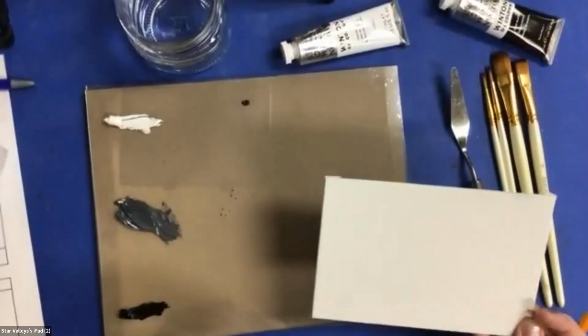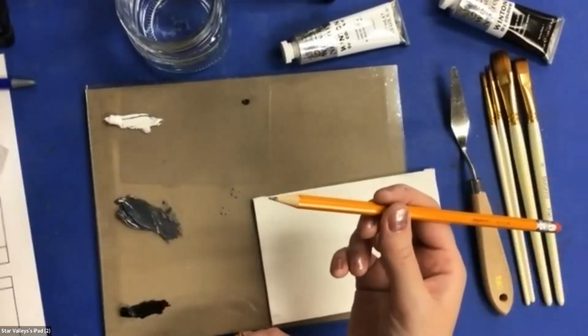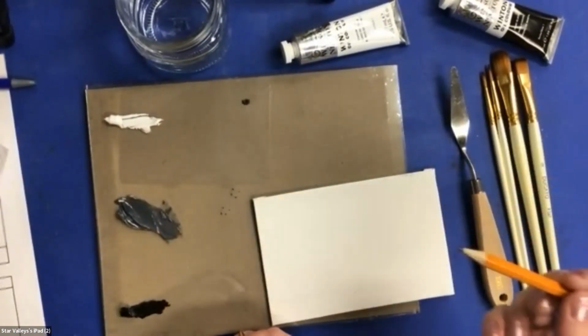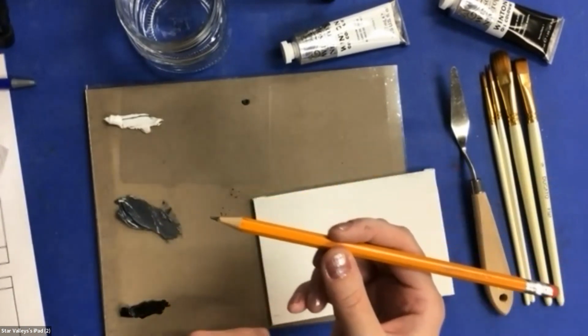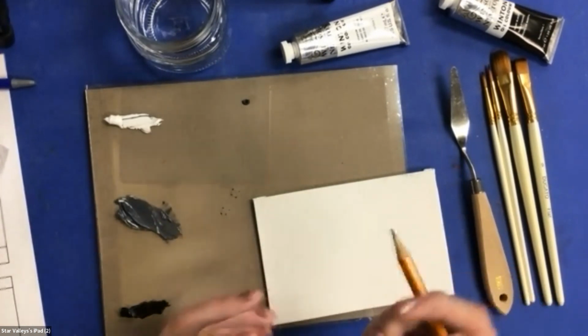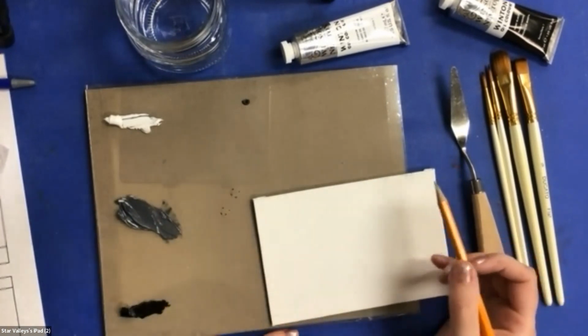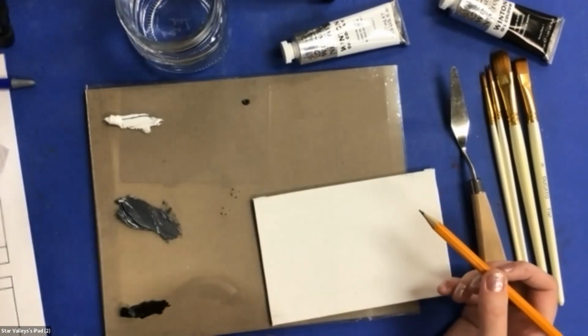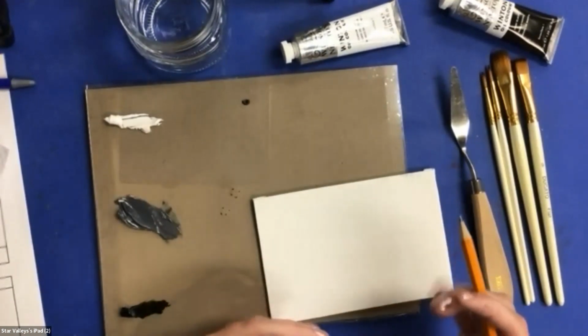Okay, so if you want to use your pencil and draw on your canvas, you can. Generally, you won't use just a normal pencil because it's not archival. It's not super good for the oil paint. But this is just a study, so I don't want you to stress too much. This is an experiment. You're figuring out values.